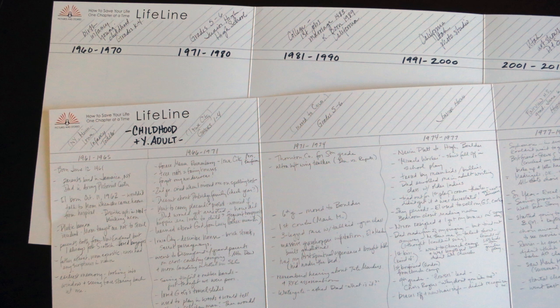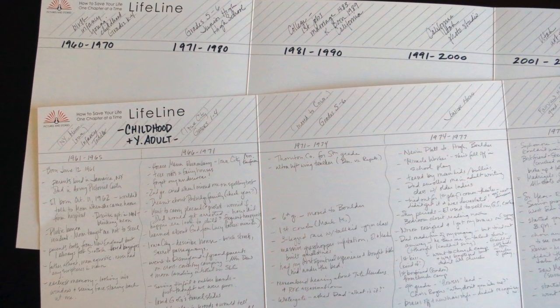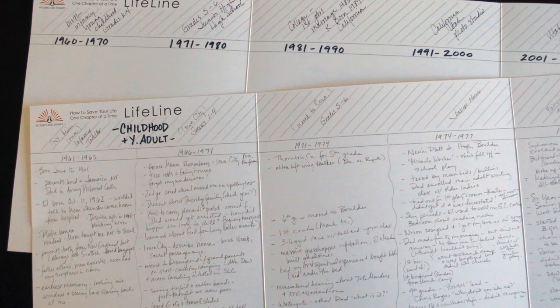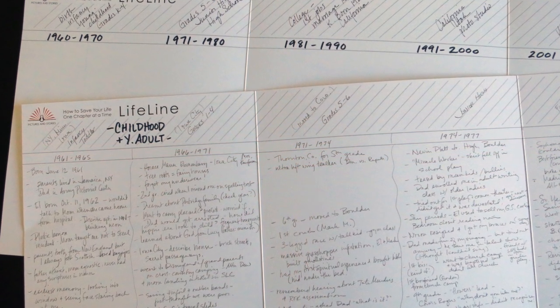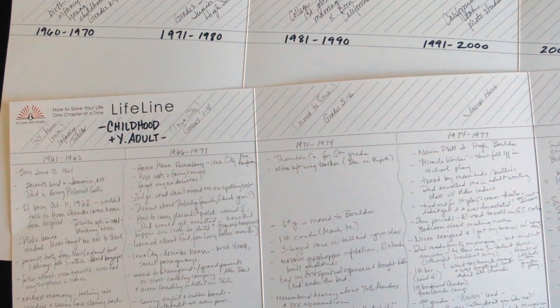The point is, use these lifelines in whatever way makes sense to you. If you prefer to use a notebook or Excel spreadsheet, that's fine too, whatever you're most comfortable with. The important thing is that you have a handy place to capture memories as they come to you.